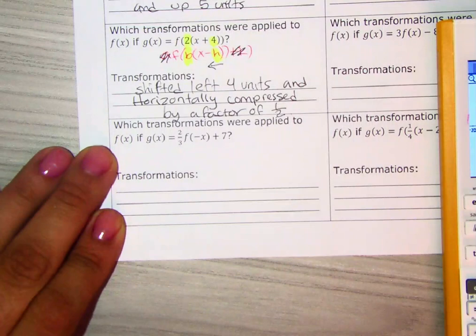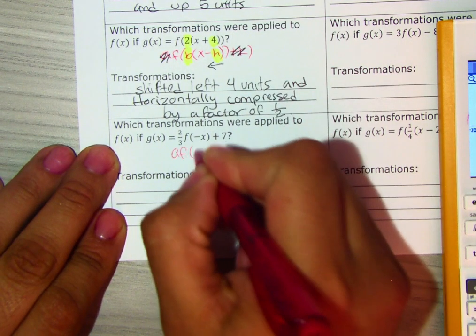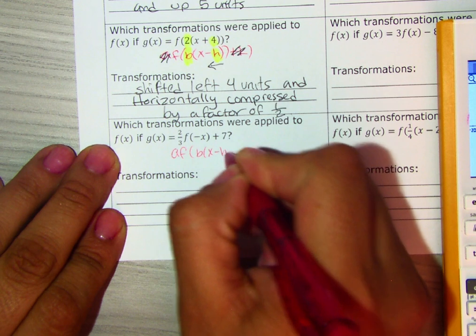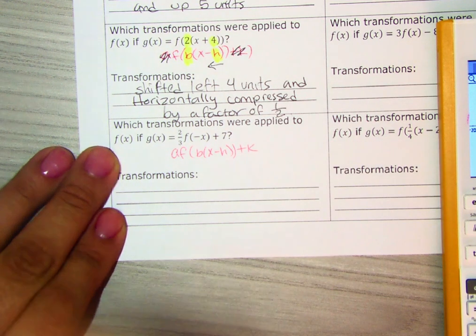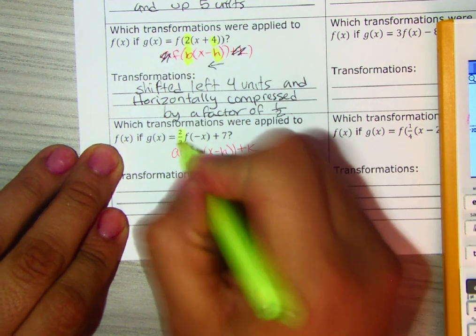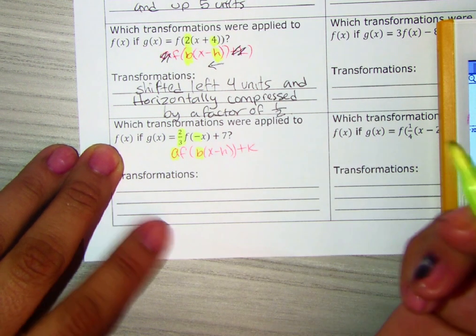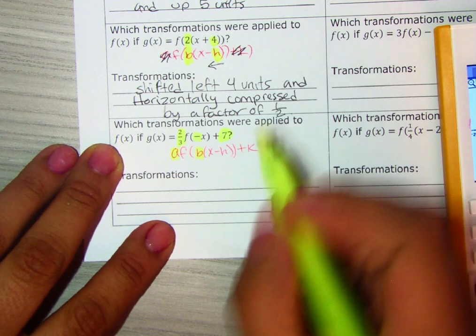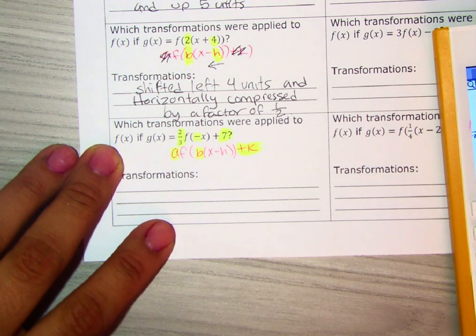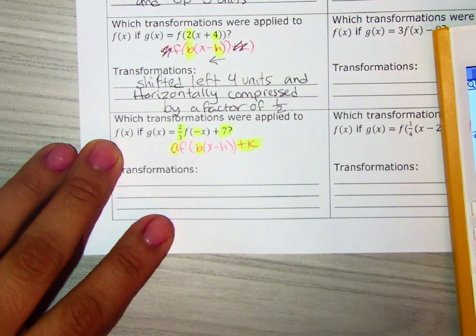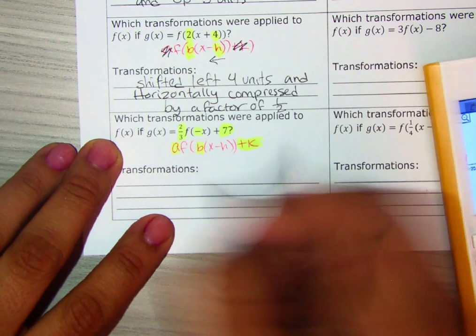So if I write the template of the transformations underneath, I'm going to have a f of b times (x minus h) plus k. And the transformations that were affected was the A value with that 2/3, a B value with that negative, and then that 7 is on the outside of the parentheses. So I'm going to put it in plus k. So that shifting up was that 7.